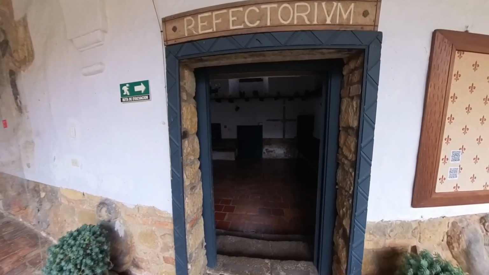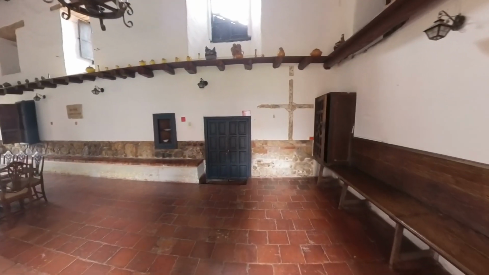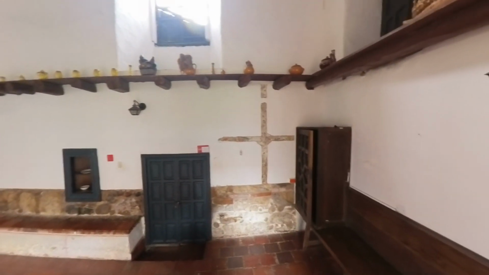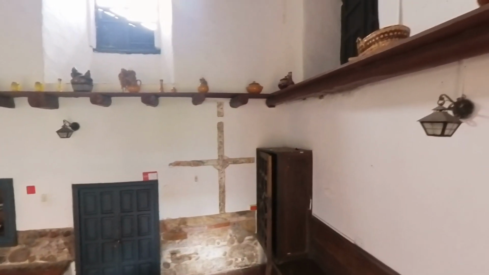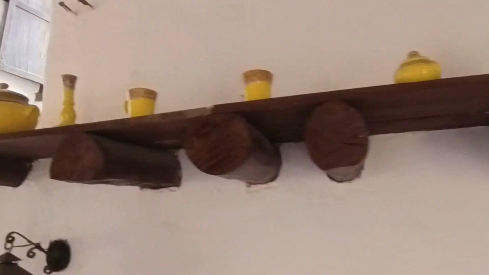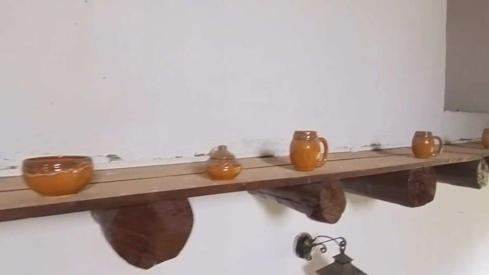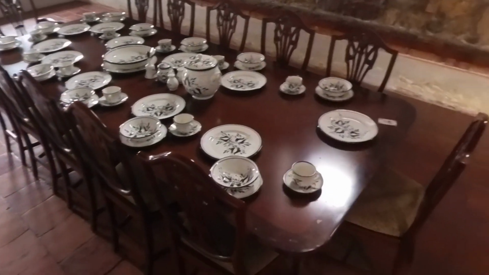Reflection room, I'm guessing. Oh, wrong. That one. Going to show you the table.